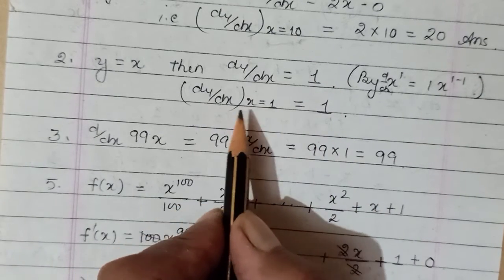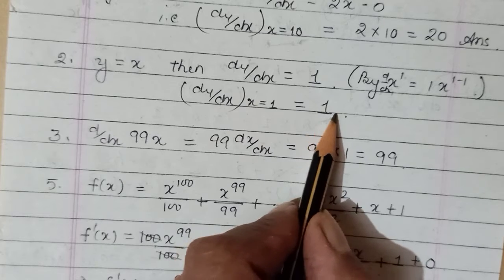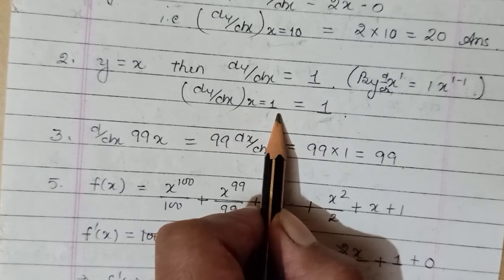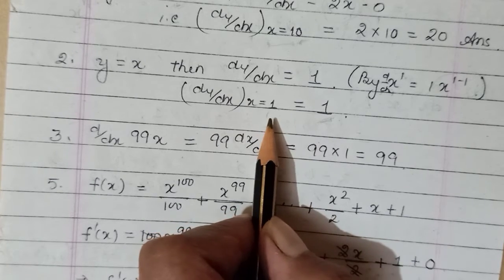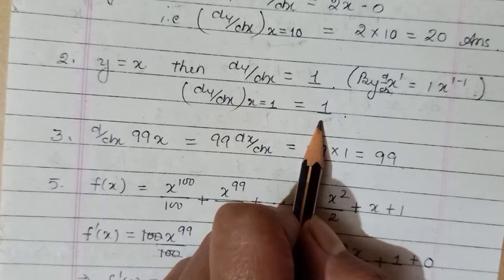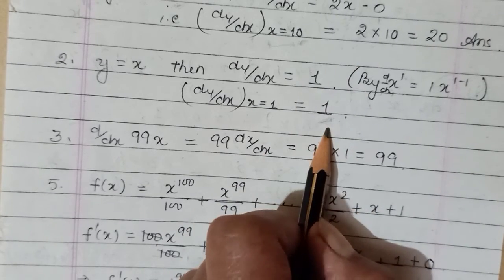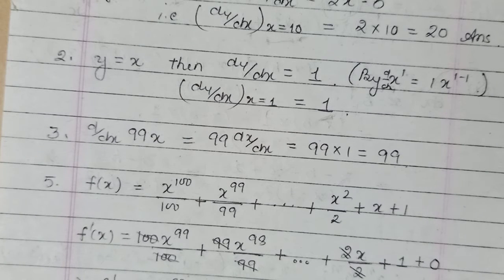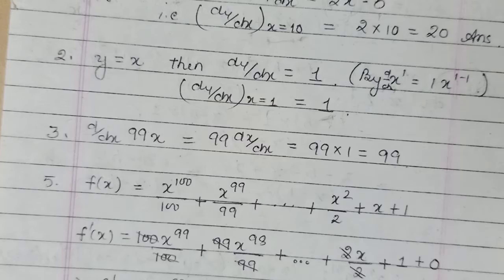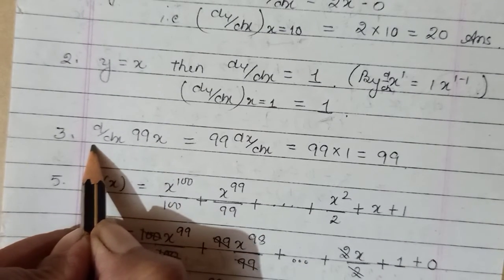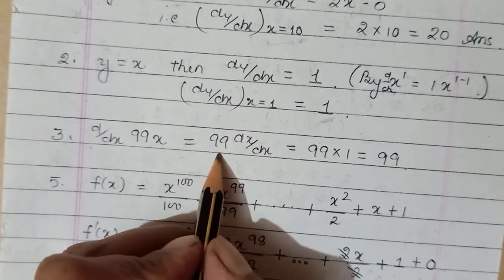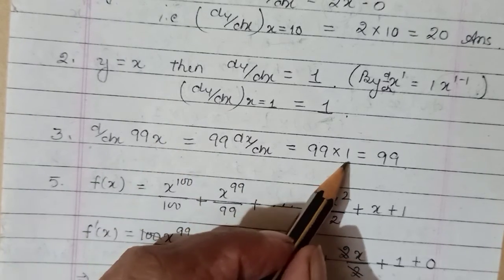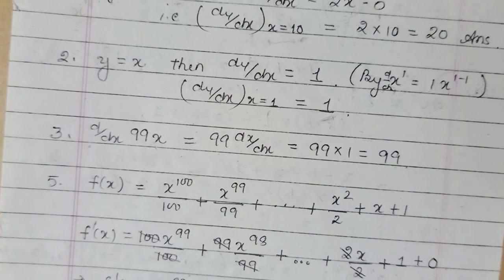Now we had to find dy by dx at x is equal to 1. Now if your derivative is coming out as a constant, there is no x in it, so whether you find it at 1, you find it at 10, at 5, at minus 50, at 100, 500, anywhere, it will remain as 1 only. If there were x, you would put its value as we did above and evaluate. Okay, so that way. Third one was simply 99x. So as per the rule, the scalar comes outside. We have studied all the rules in algebra. So scalar 99 comes out. You will just find derivative of x. We saw above, derivative of x with respect to x is 1. So your answer is 99 into 1, 99.